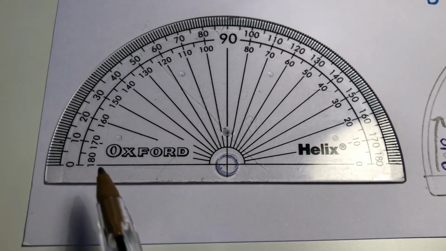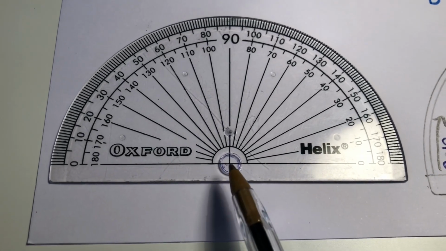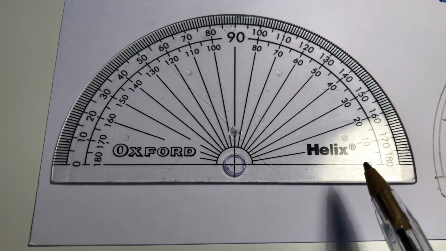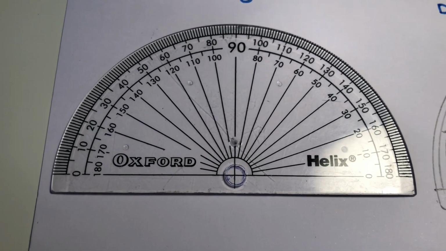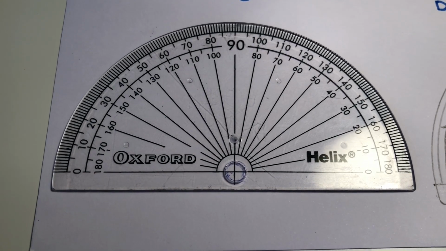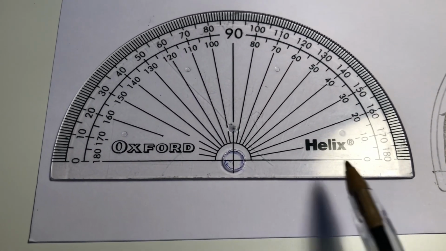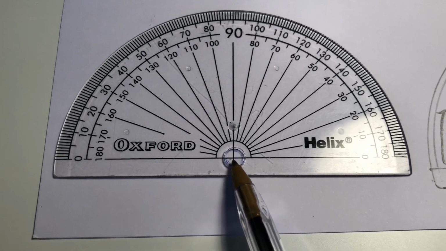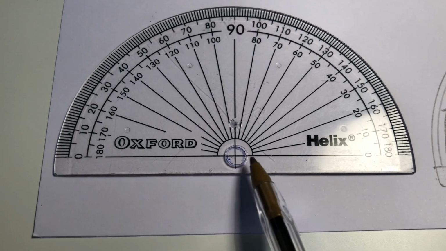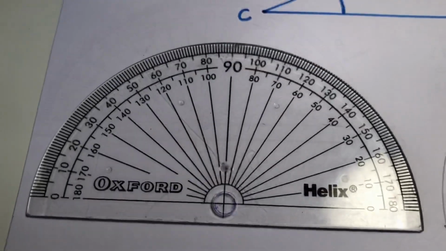Now, the other important part is this line at the bottom, which continues on from our center mark, and we call that the baseline. And that's really important too, because we have to line up the bottom or one of the arms of our angle so that this baseline is exactly over the top. So the vertex will have the center mark exactly over the top of it, and the baseline will be exactly over one of the arms of the angles.